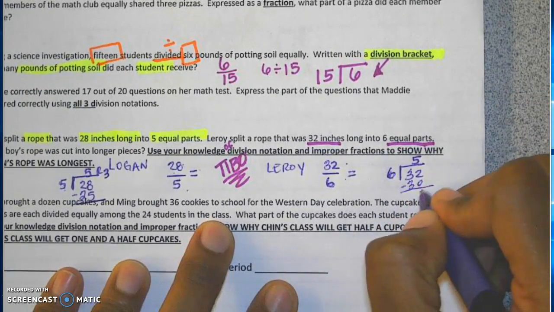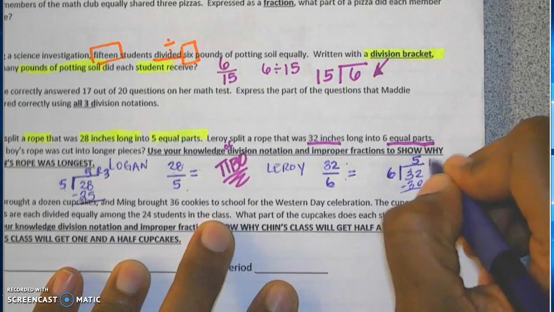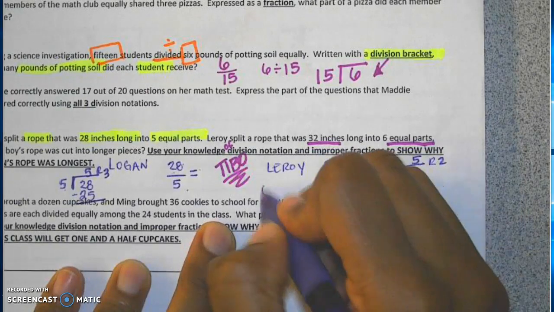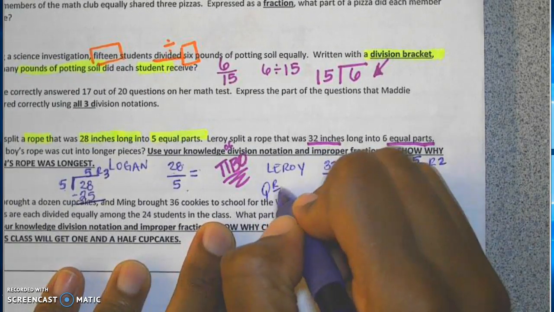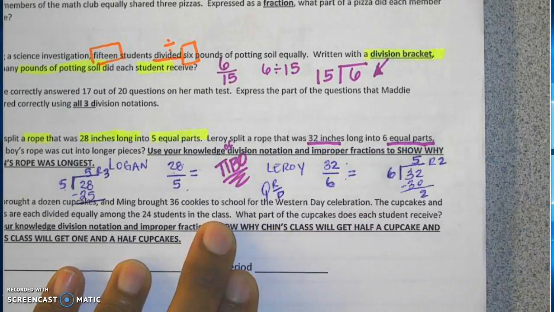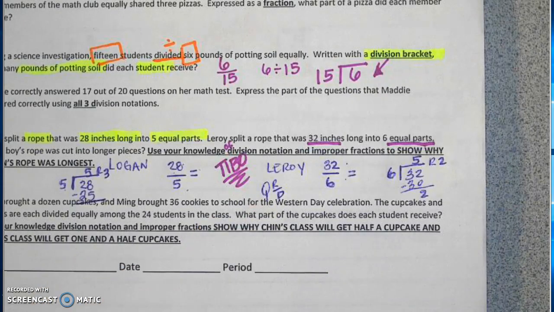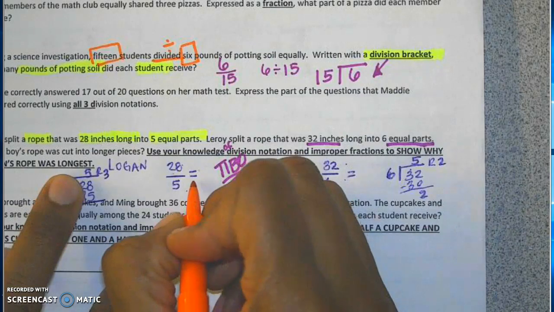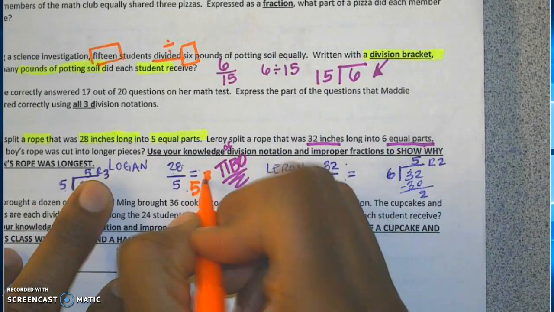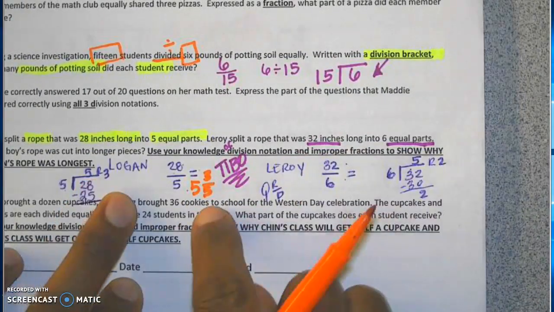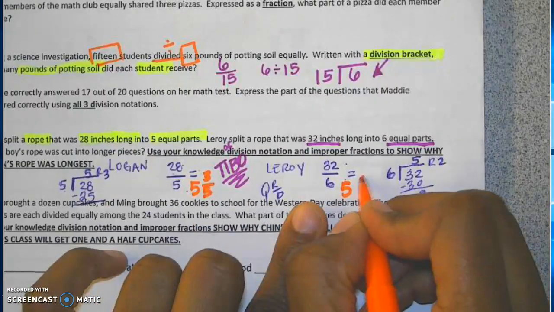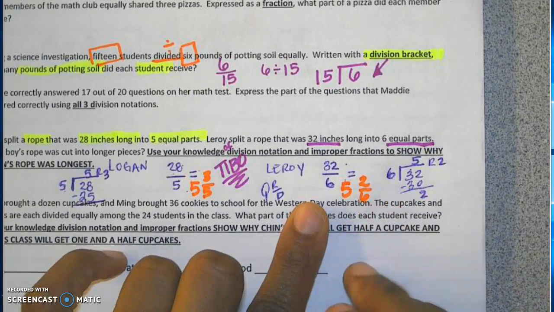I subtract, and I would have a remainder of 2. Remember, we need our quotient, remainder, and divisor to write our mixed number. For Logan, Logan would have 5 and 3/5 of rope. Leroy would have 5 and 2/6 of rope.